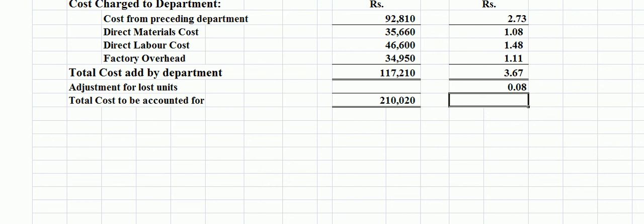Now we add other values as a preceding cost per unit and the loss cost per unit here.